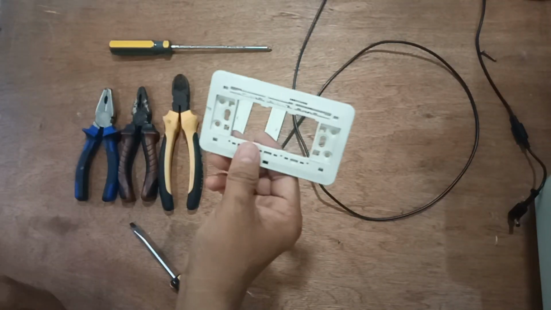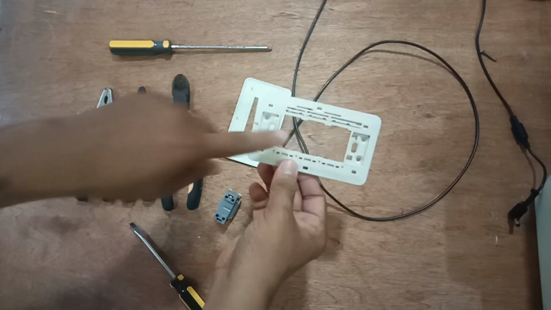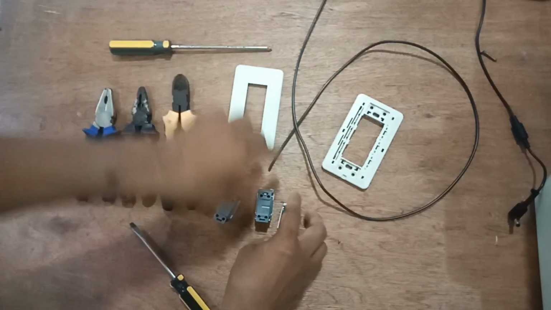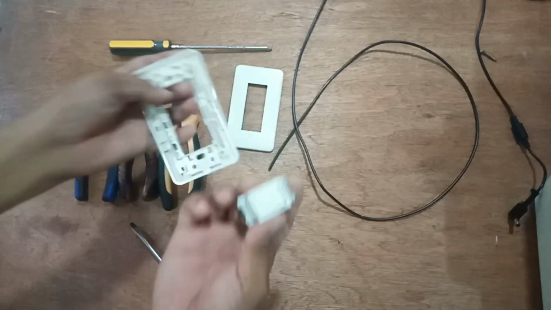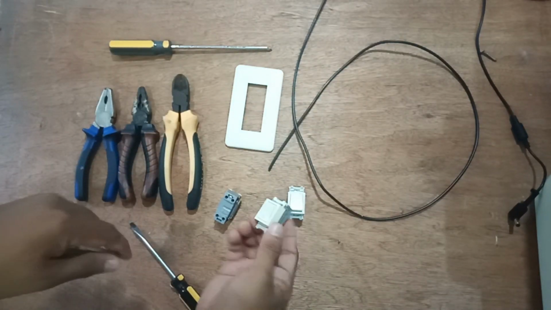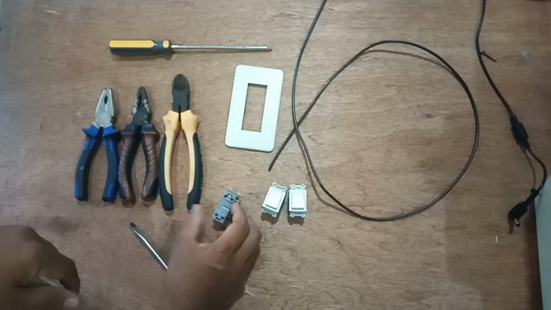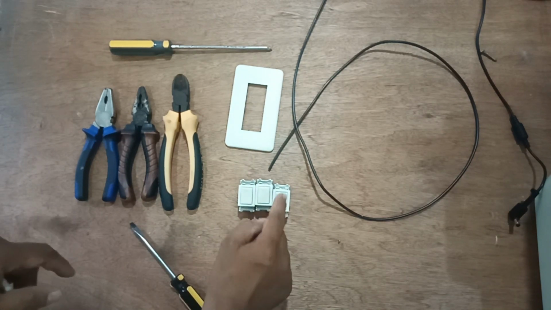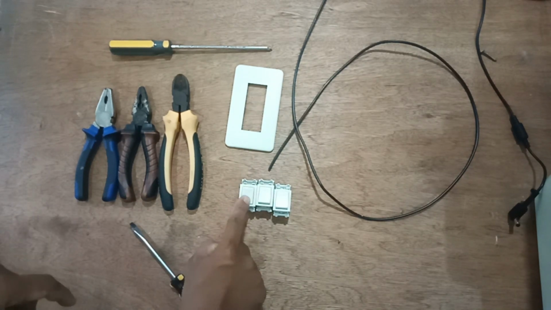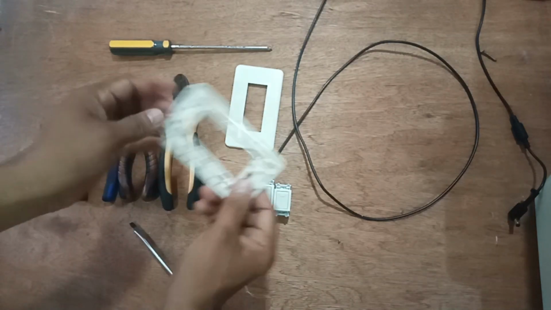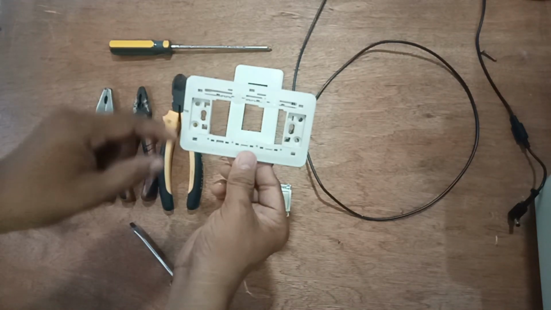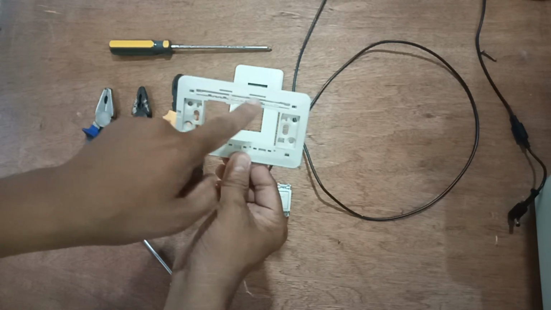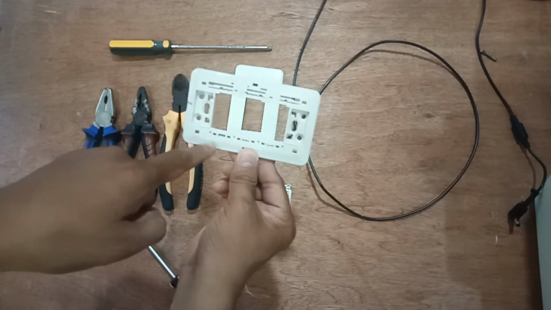Okay, this one slowly only. Again, to assemble, of course, we need the cover plates and the single pole switch right here. Along these sides, you only have to arrange first the positions of the switch. This is the on position, off position. As you can observe, these are the extendable parts and these are the base right here.